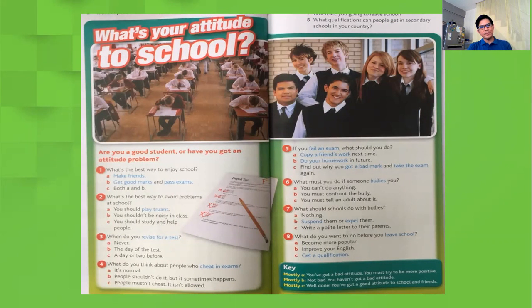For number 1, what's the best way to enjoy school? A, make friends; B, get good marks and pass exams; C, both A and B. In this quiz, we can learn some words and phrases in blue, so take note of that. Number 2, what's the best way to avoid problems? Good question.